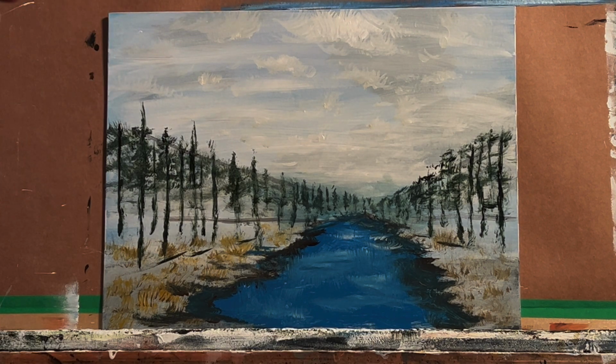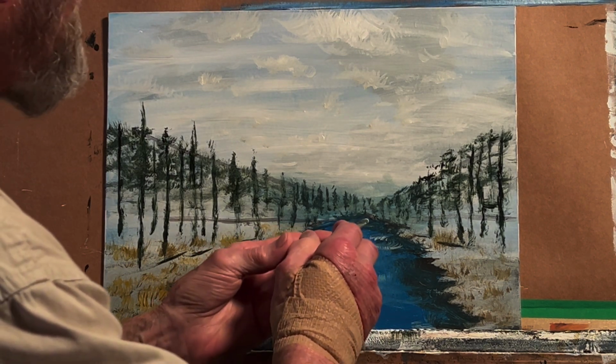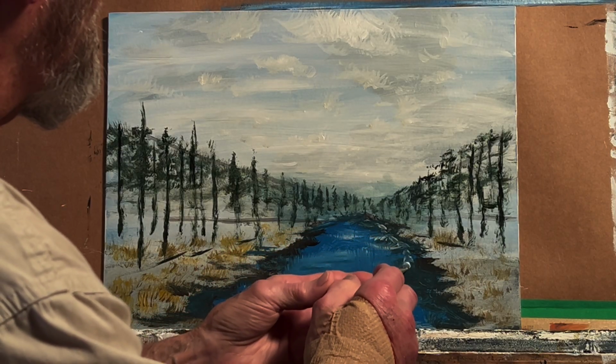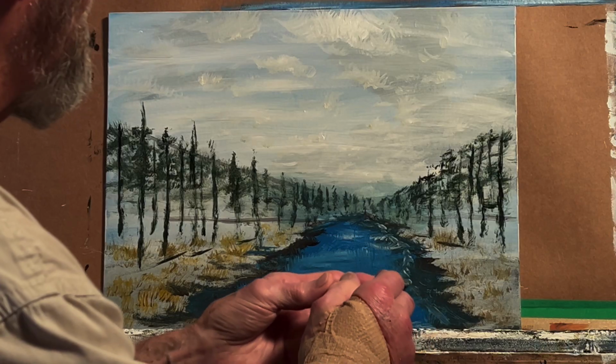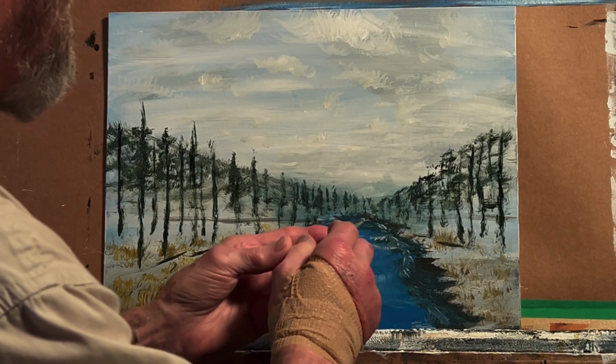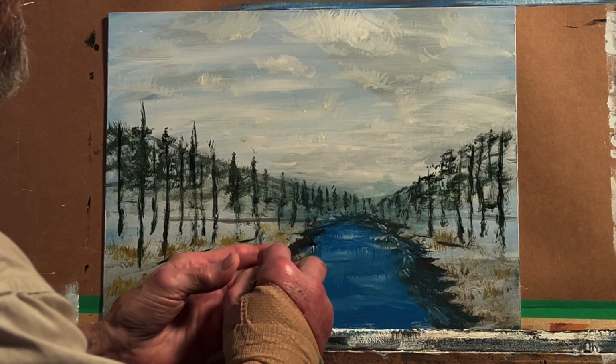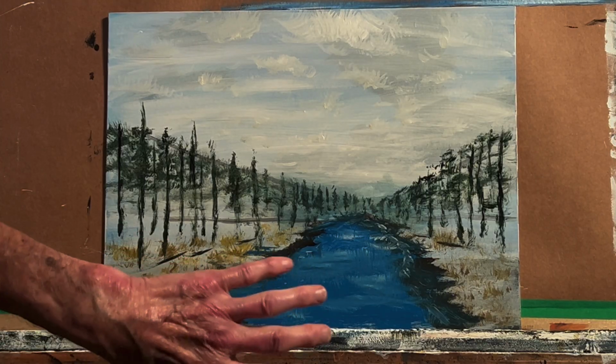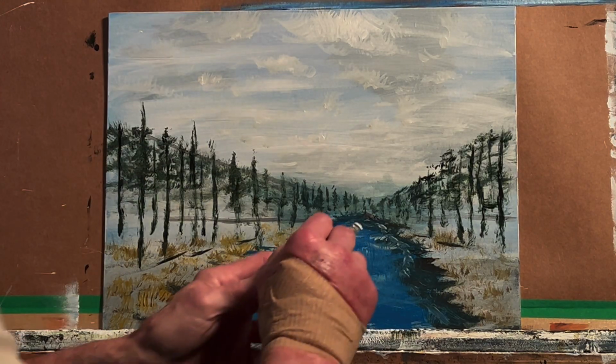And the shoreline, same principle. You go from big to little.